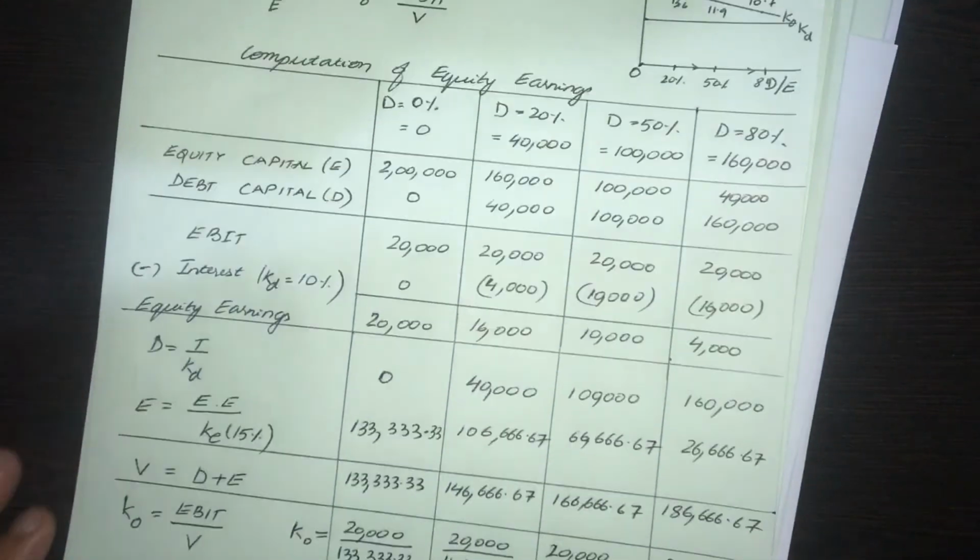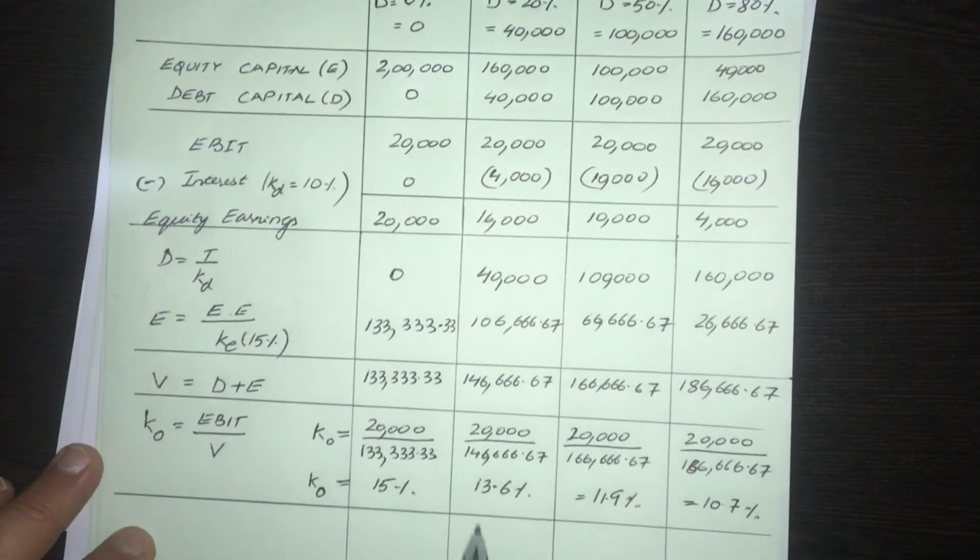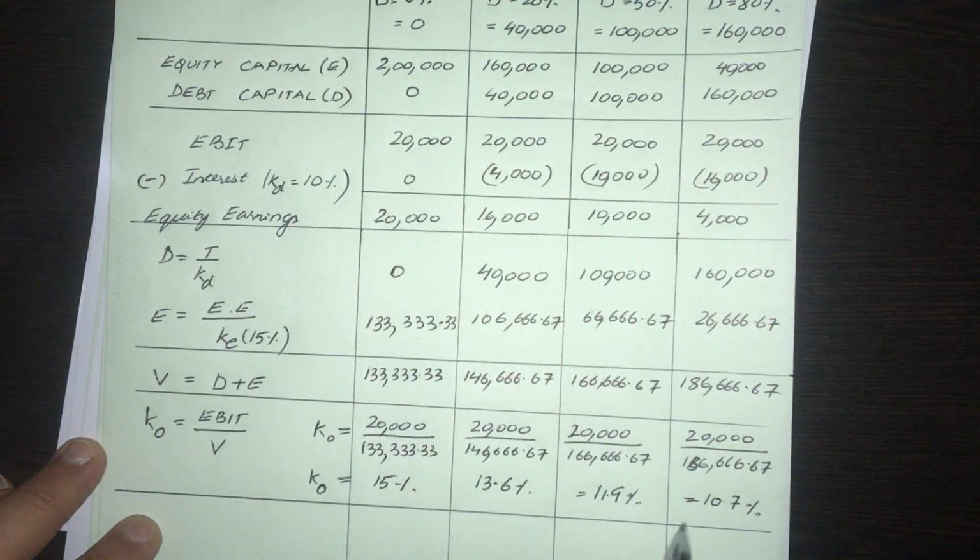So this is the problem. I have proved, through this problem, that as the debt equity ratio increases, the overall cost of capital KO will decrease. As the debt capacity increases, KO decreases.